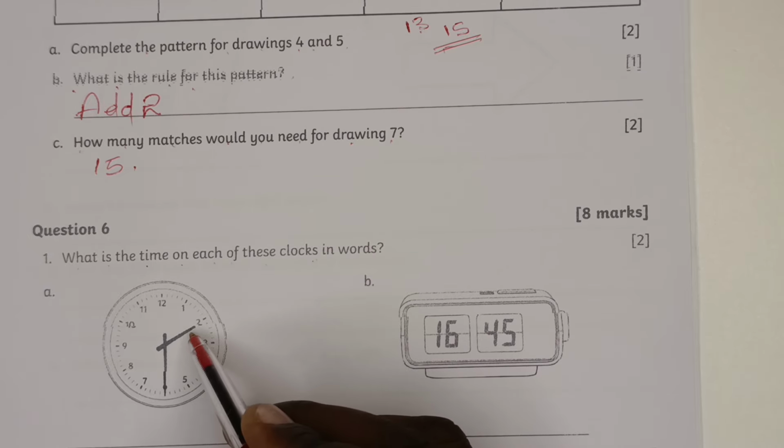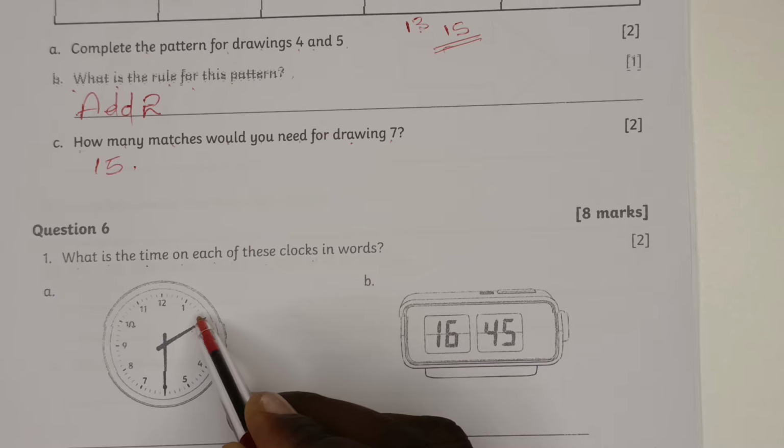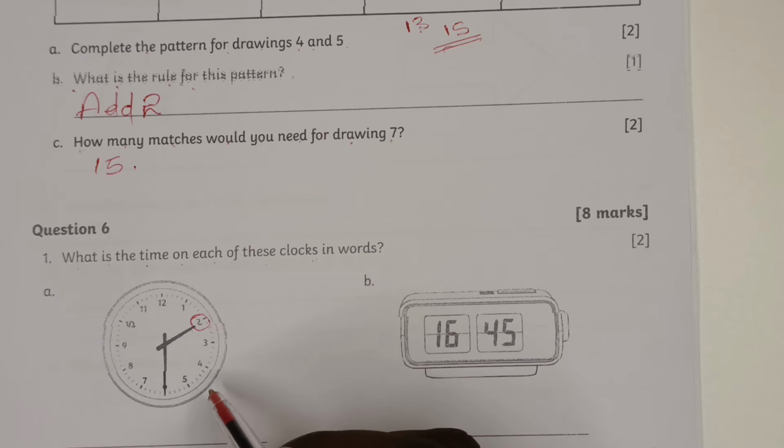The time is 2 o'clock. This 2 is the hour. And then here is 30, meaning it's 2:30. So in words, we write it like 2:30 or 2.